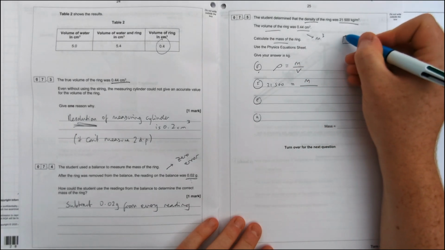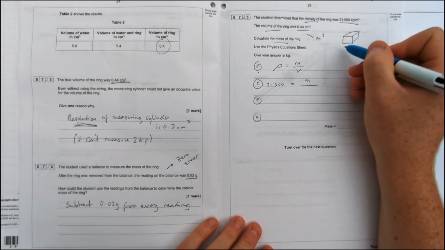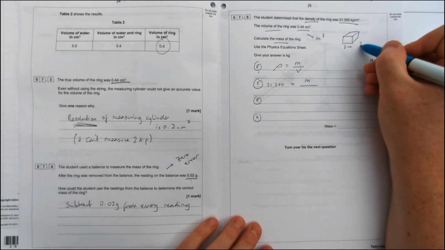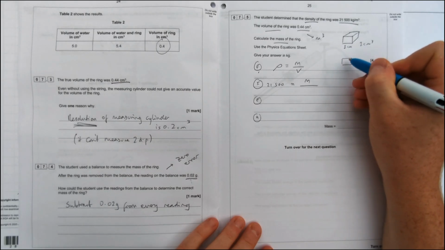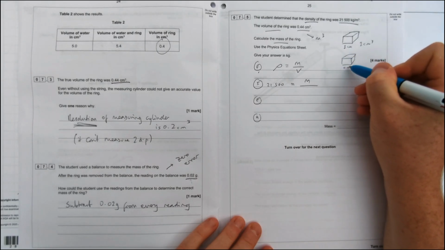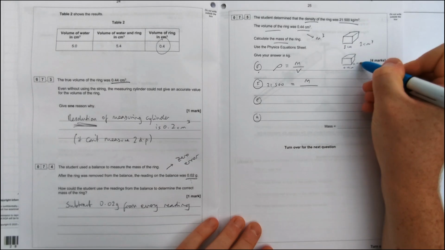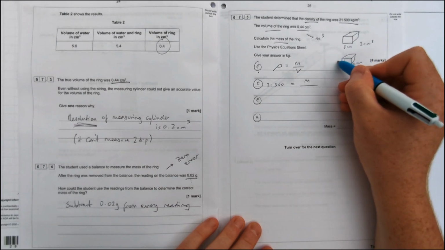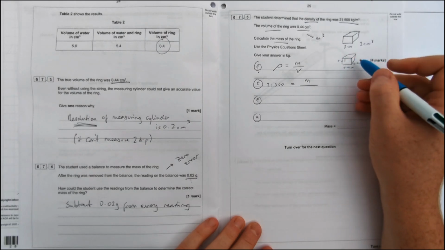If you imagine a box like this. If you imagine I've got like 1 centimeter here, that's the same thing as saying 0.01 meters on each side. So we have to find the volume, 0.01 times 0.01 times 0.01.